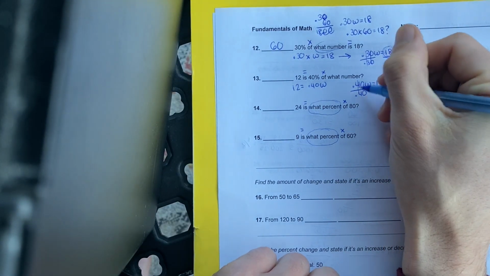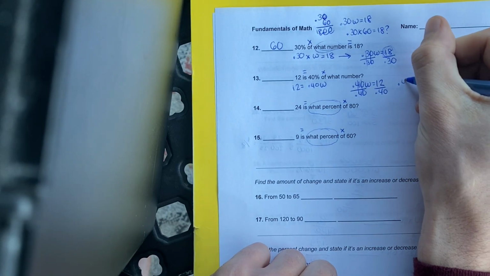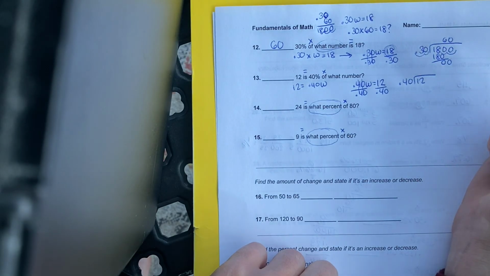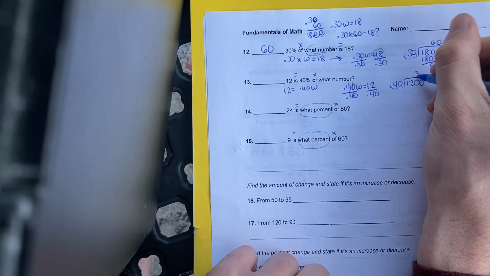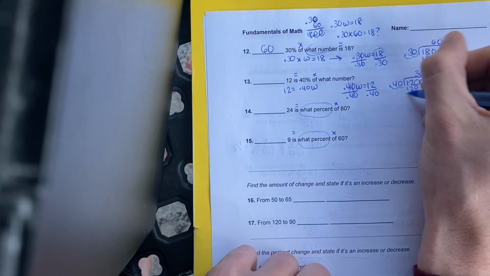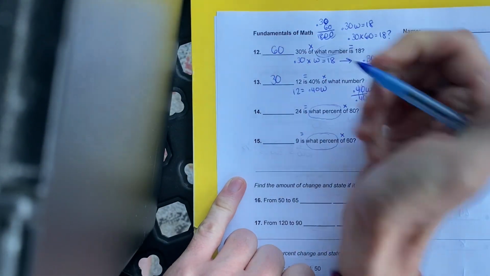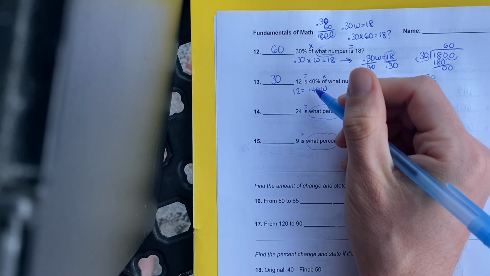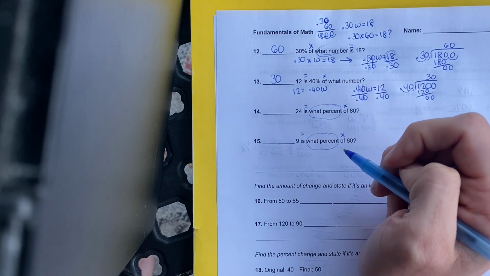So w equals 12 divided by 0.4. Can this stay on the outside? No, it cannot, so move it over 2 times. 3, 0. So that would be 30. And if you have extra time on the test, go ahead, test it out. Is 0.40 times 30 equal to 12? You'll see that yes it is.